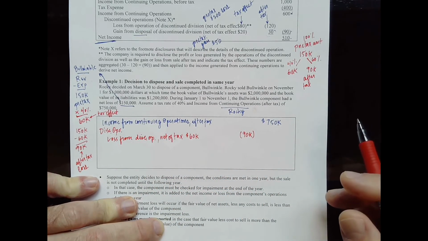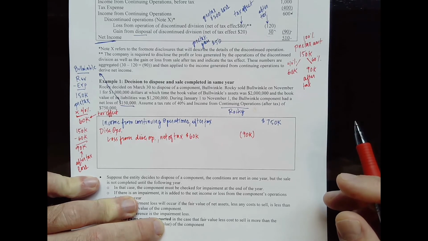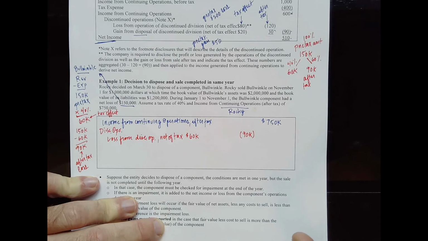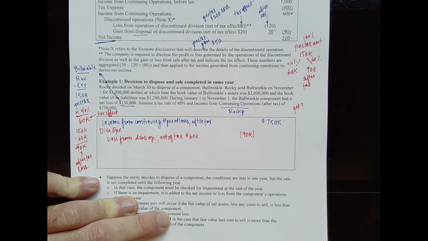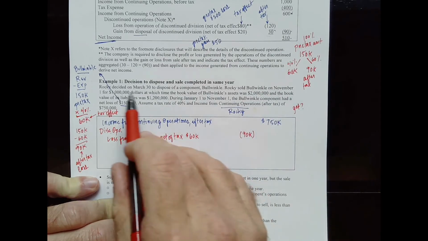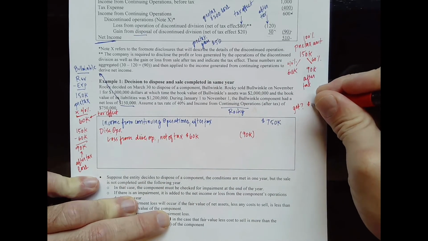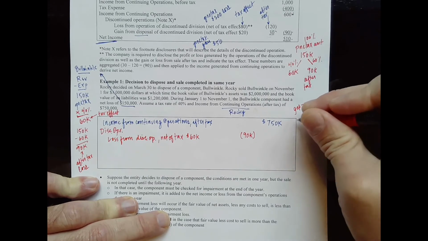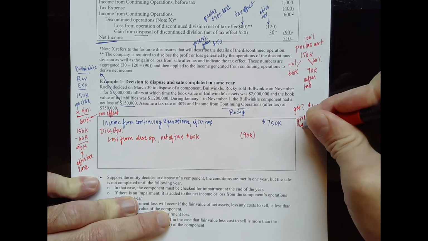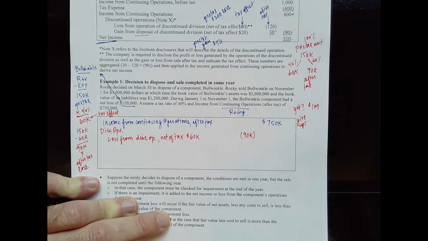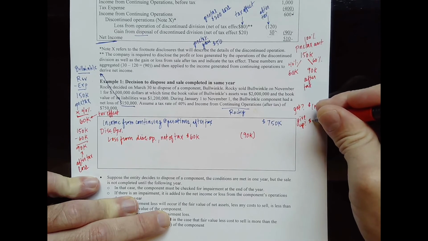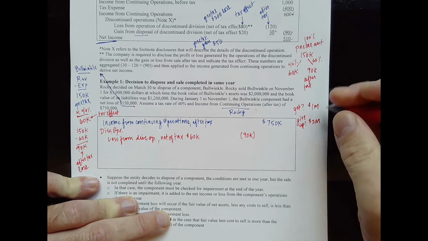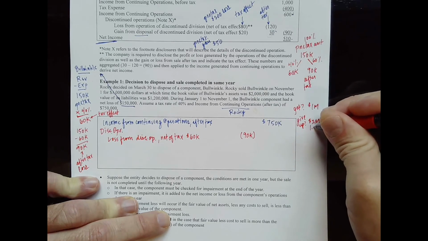Let's calculate a gain or loss on the disposal. Now remember, in the gain or the loss on disposal, we're thinking about what we got versus what we gave up. So what did I get? I got an amount of money. It says it sold Bullwinkle on November 1st for $1 million. So $1 million is what I got. What did I give up? I gave up assets of $2 million. And I also gave up liabilities of $1.2 million.